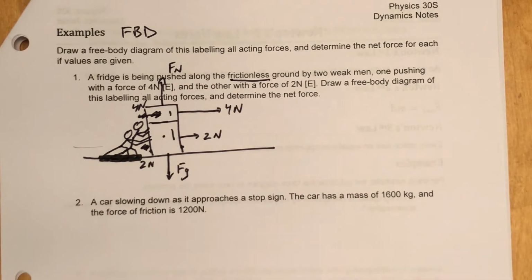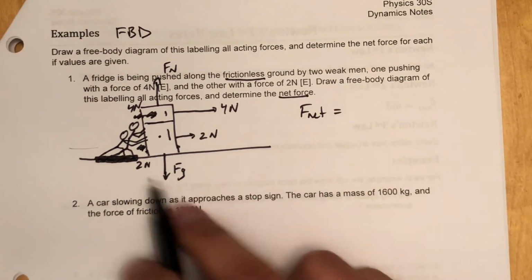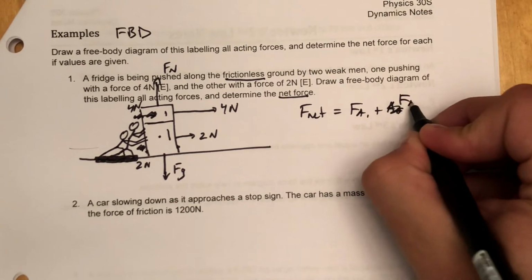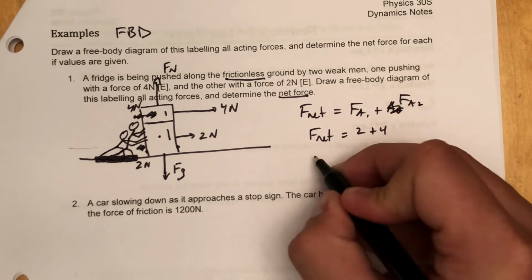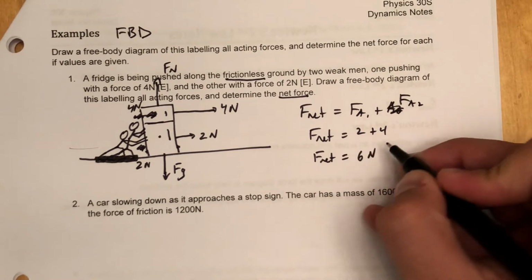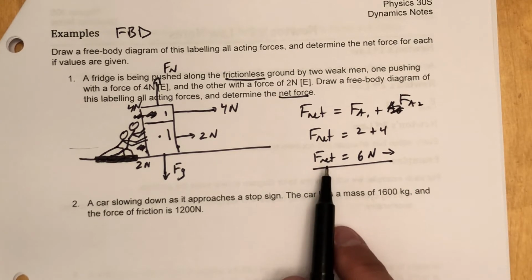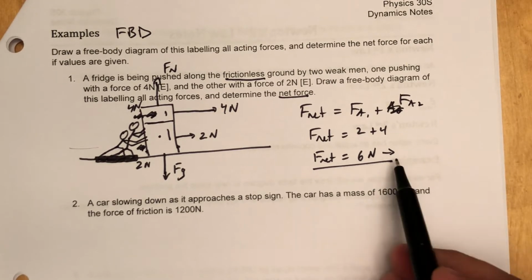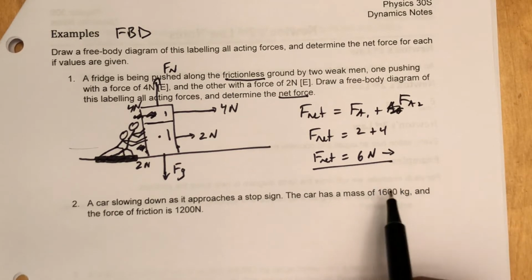All right, we've labeled all of our forces, and then lastly, we want to say, well, what is our net force? Well, our net force is just the 2 forces that we have, our first applied force and then our second applied force, FA2. 2 plus 4. So our F net is going to be 6 newtons, and then we could draw a little arrow to the right. Forces are vectors, and so we do need to have a direction when we give our answer. So we have units, we have a direction for the force. Something like this, that's fine.